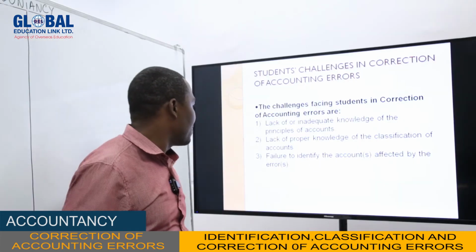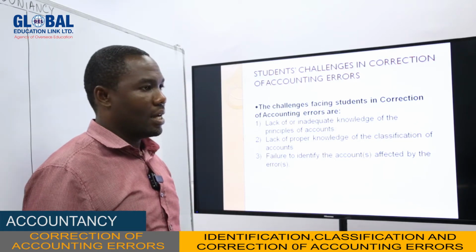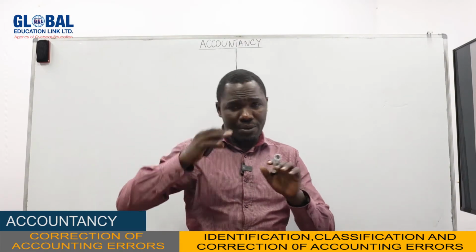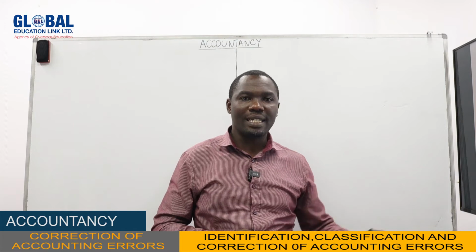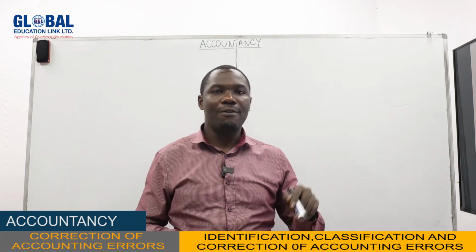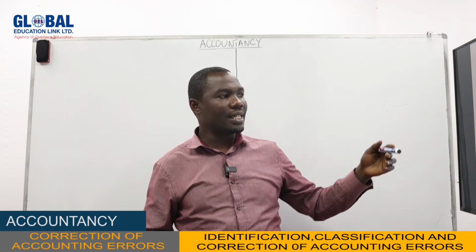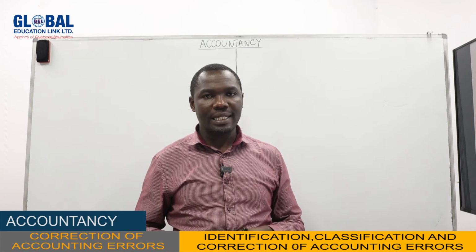But we also have a problem of lack of proper knowledge of classification of accounts. Accounts are classified into two broad categories: personal accounts and impersonal accounts. With personal accounts we have debtors and creditors, and normally debtors have debit balances and creditors have credit balances. With impersonal accounts, we have real and nominal accounts. Real accounts are accounts for assets, and all assets have debit balances.